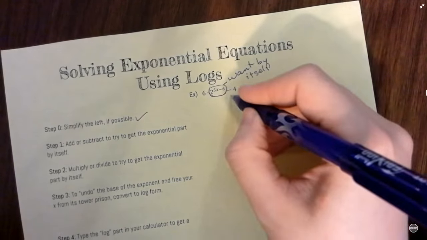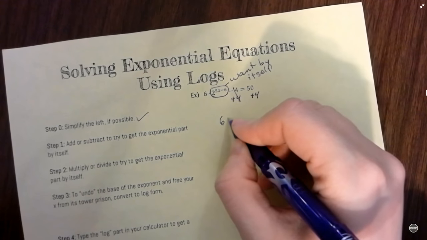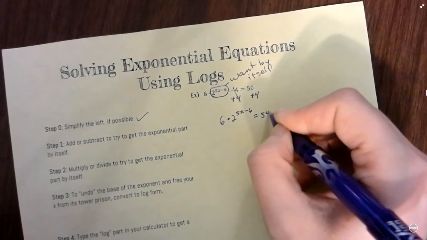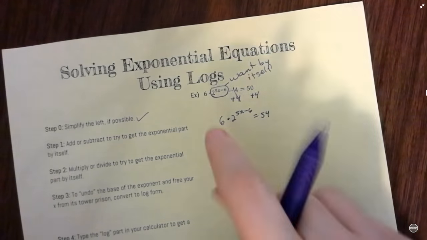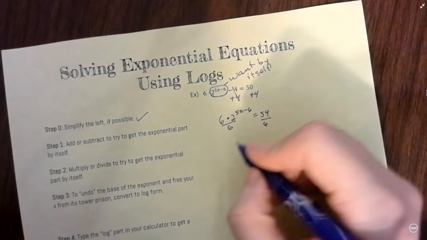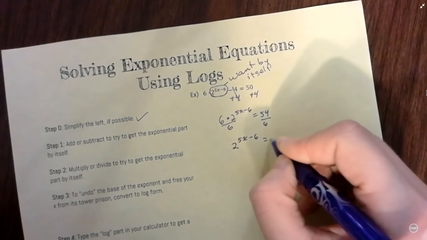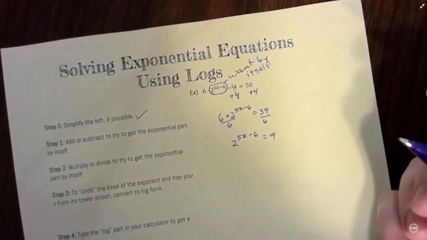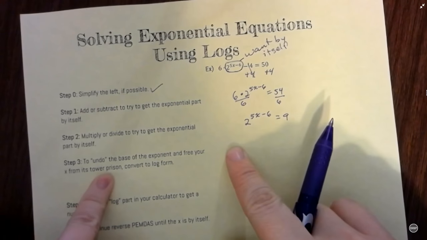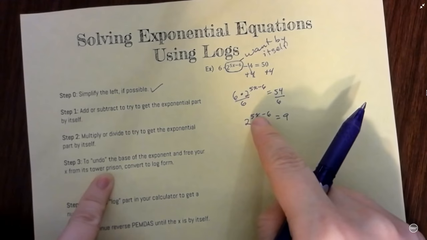So I'm going to first add 4 to both sides, just like you normally would. Cool. And then you're going to divide by 6, again, just like you normally would. Okay, cool so far. So now you're on step 3. You need to undo the base of the exponent and free your x from its tower prison.